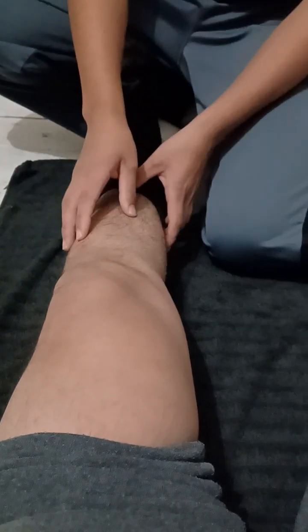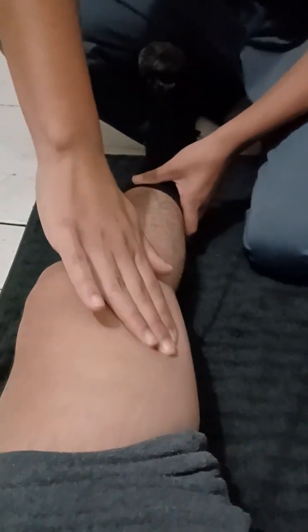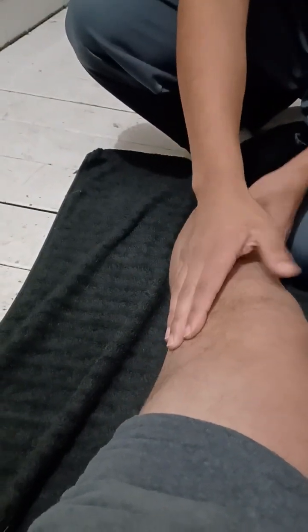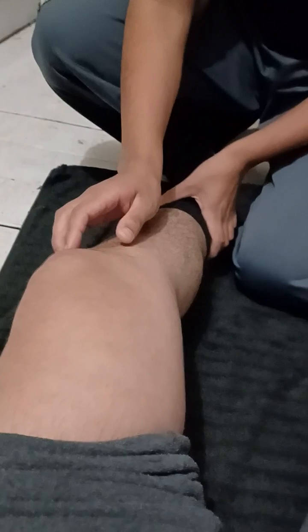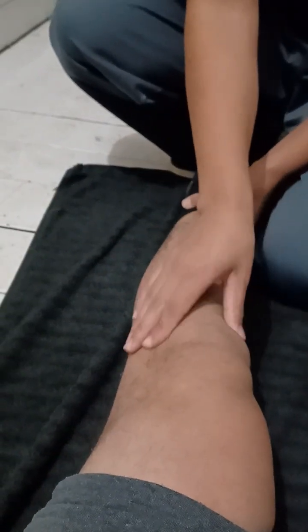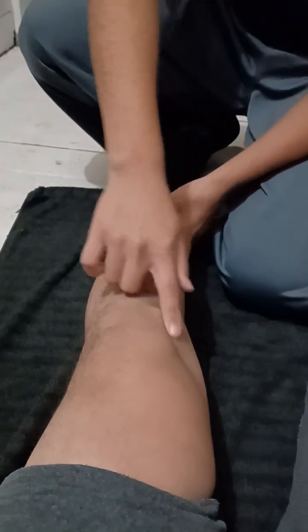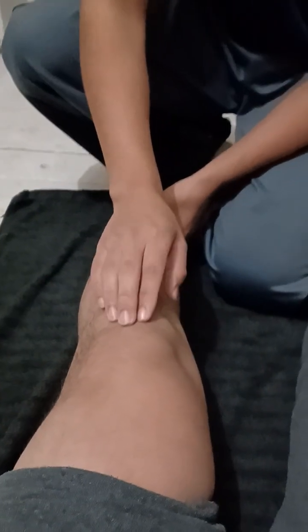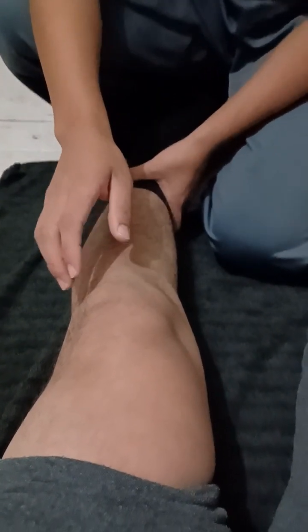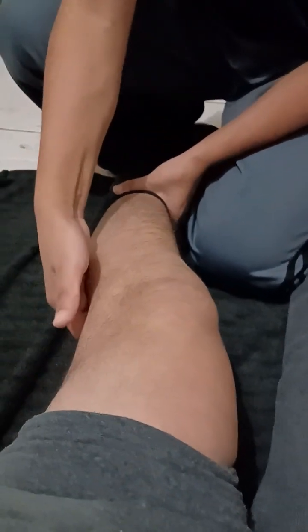The soft tissues, which is the medial collateral ligament, the lateral collateral ligament, the menisci at the joint line, which is the lateral meniscus and the medial meniscus, the patellar tendon, and the popliteal fossa, which is behind the knee.